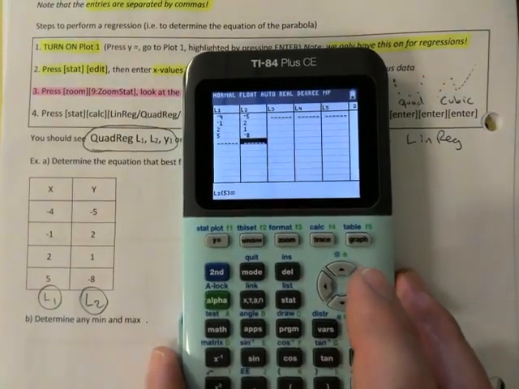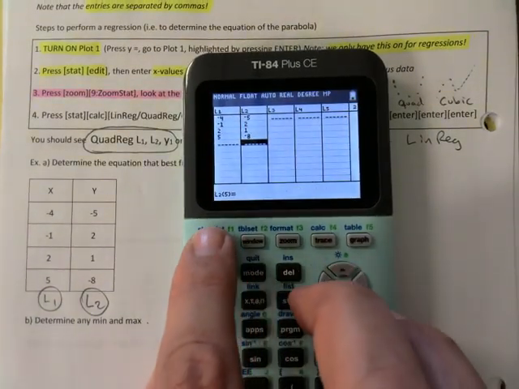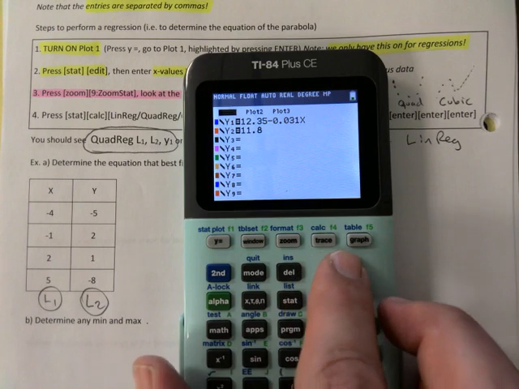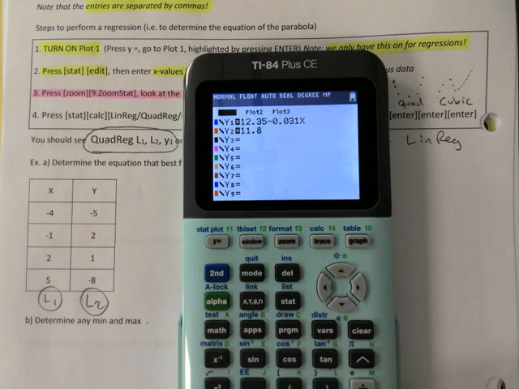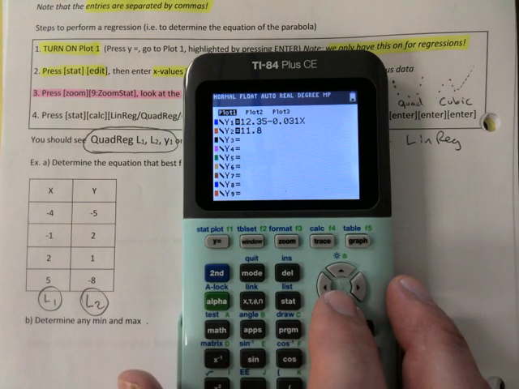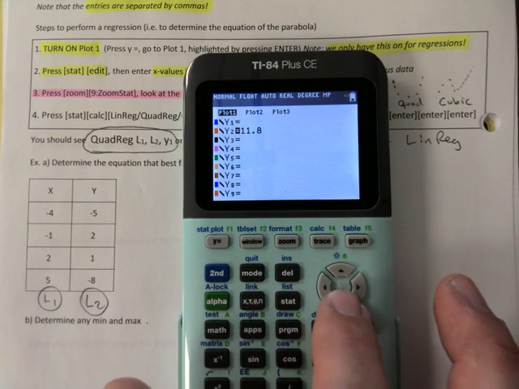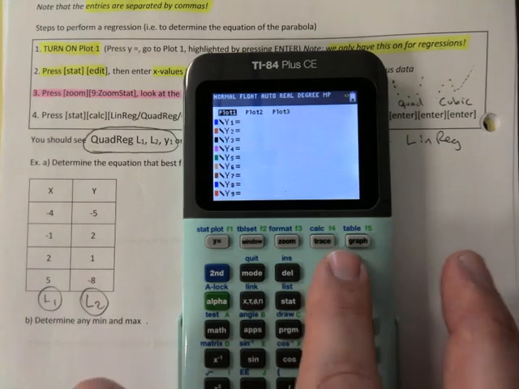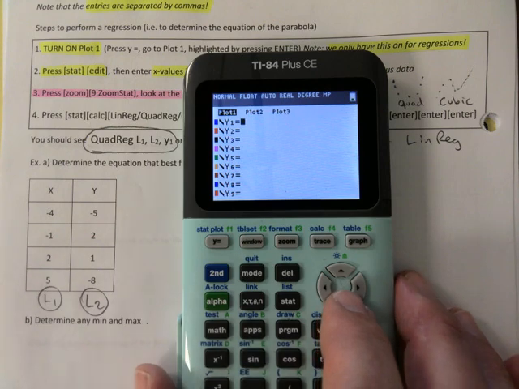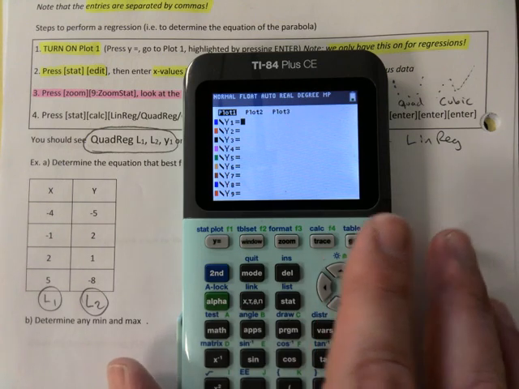I kind of broke the rule. The first one was turn on stat plot 1, sorry. Turn on plot 1. It's probably a good idea to clear everything that you have in your Y's. Just get rid of it. You don't want a line sketch there. So let's hit graph altogether.